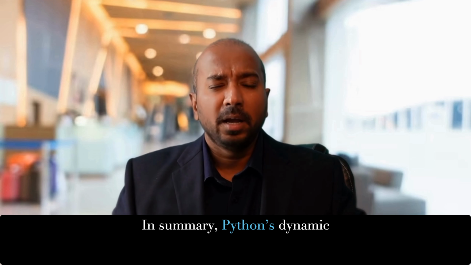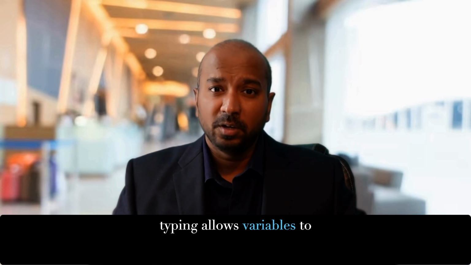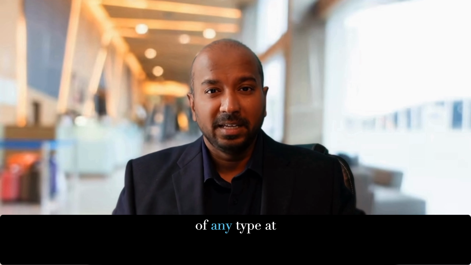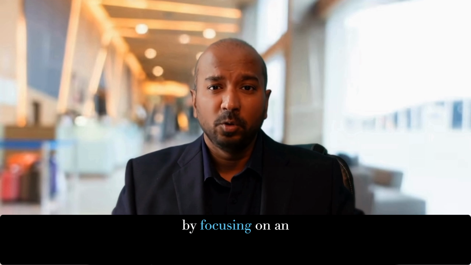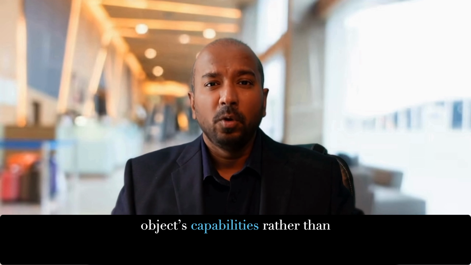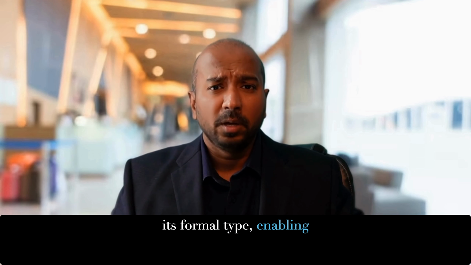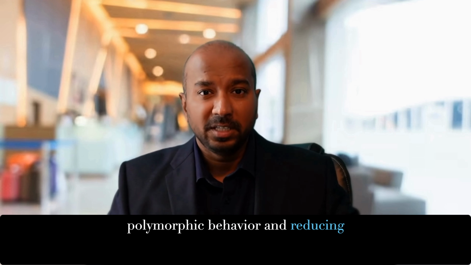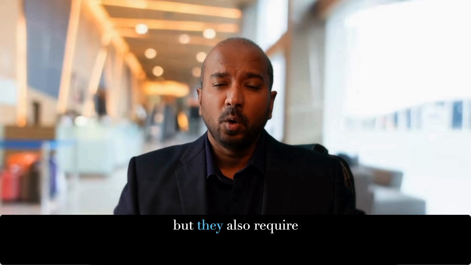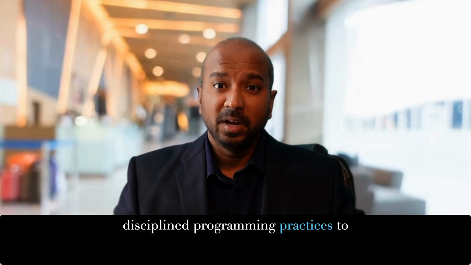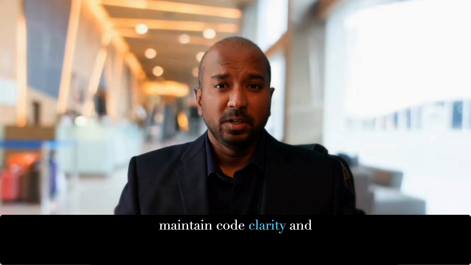In summary, Python's dynamic typing allows variables to be bound to objects of any type at runtime, facilitating flexibility and rapid development. Duck typing complements this by focusing on an object's capabilities rather than its formal type, enabling polymorphic behavior and reducing the need for rigid interfaces. Together, these features are emblematic of Python's philosophy of simplicity and power, but they also require disciplined programming practices to maintain code clarity and correctness.